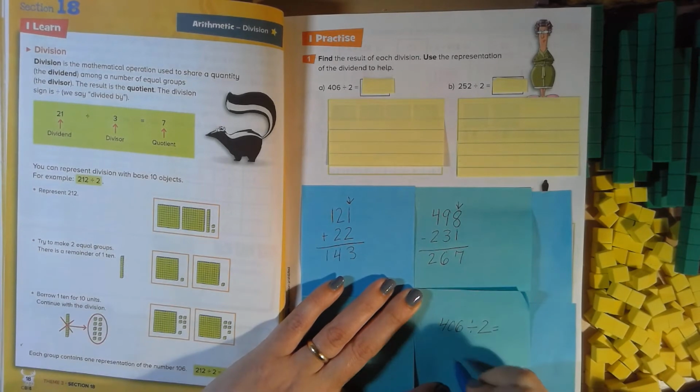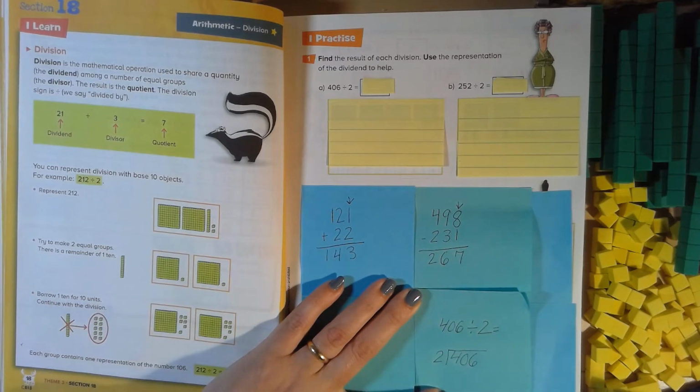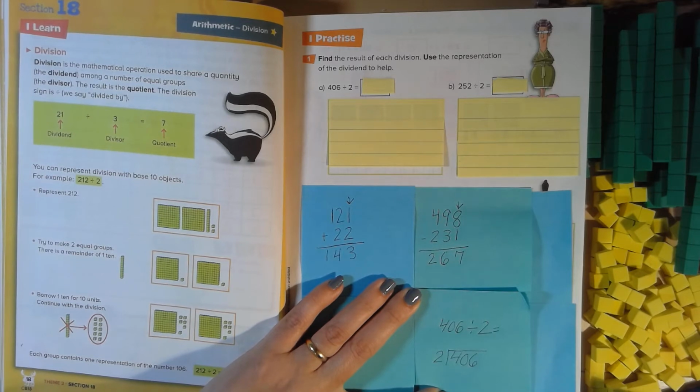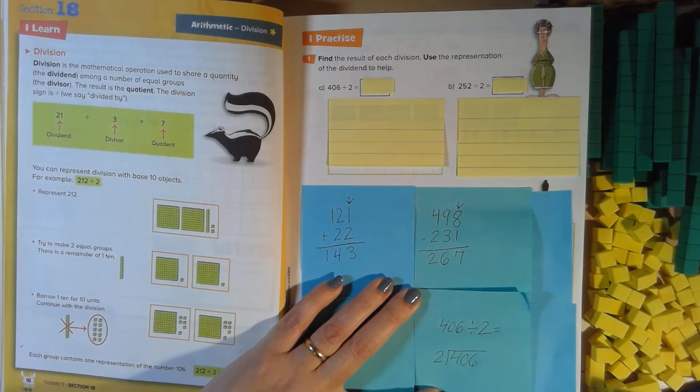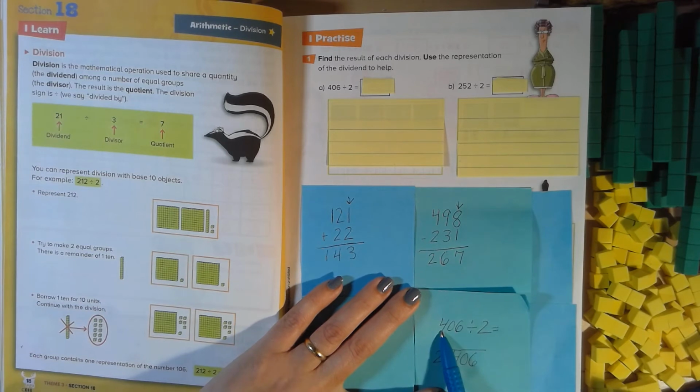You might have seen it written as 406 divided by 2. Which column do we begin division in? This is a little different. We don't begin in the units column anymore. Now we have to look at the value that is the highest. So we have to look at the 4.